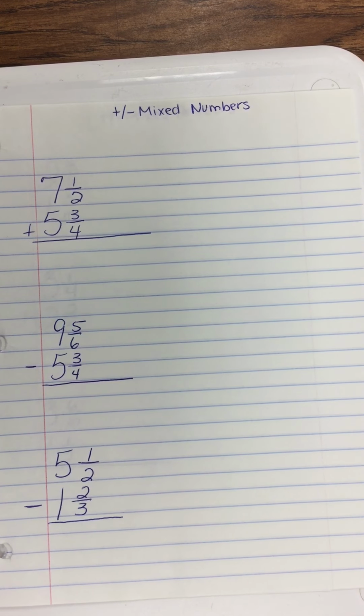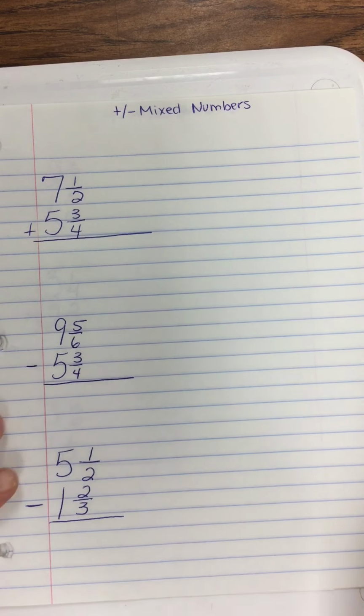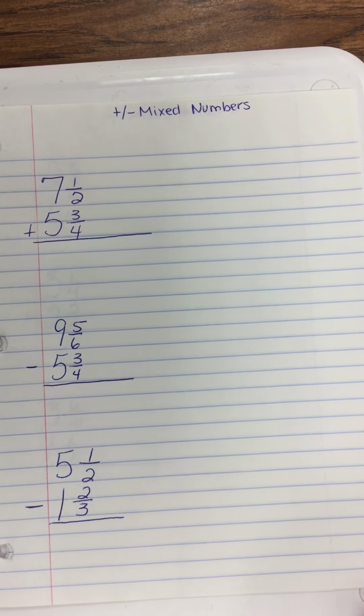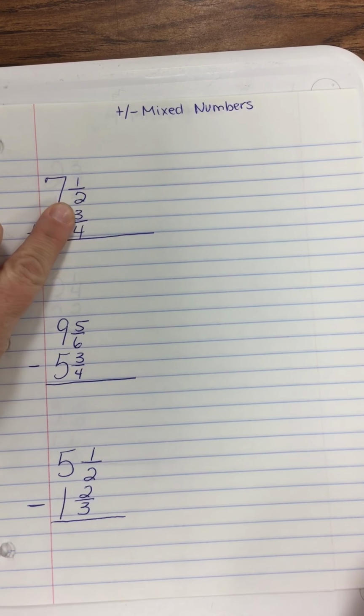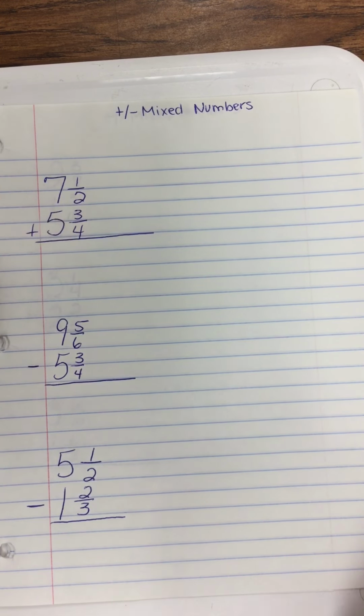Okay, adding and subtracting mixed numbers. Very much like just adding and subtracting fractions. So let's walk through the steps. When we add and subtract fractions, the first thing we have to do is find the least common multiple. So we're doing the same thing.